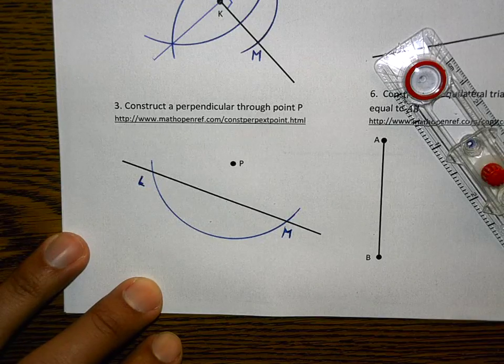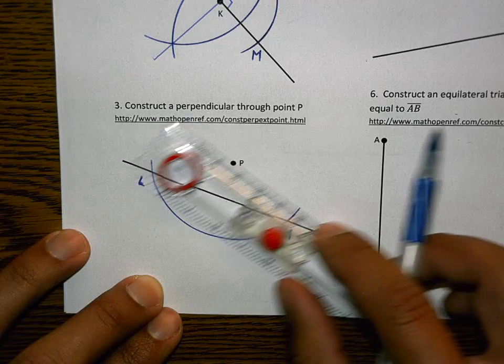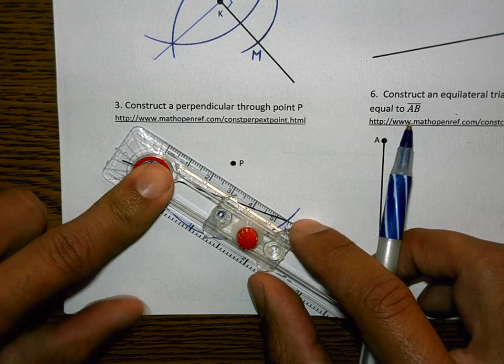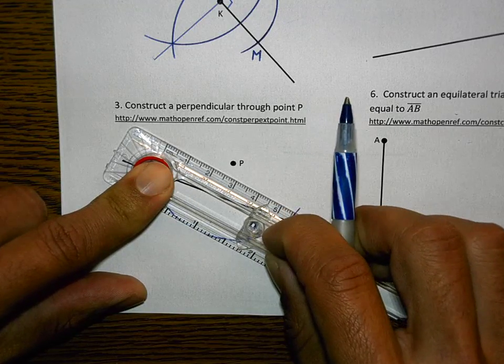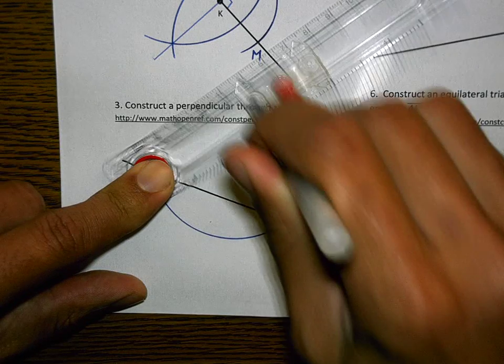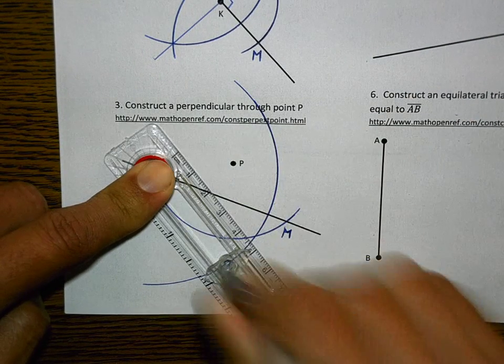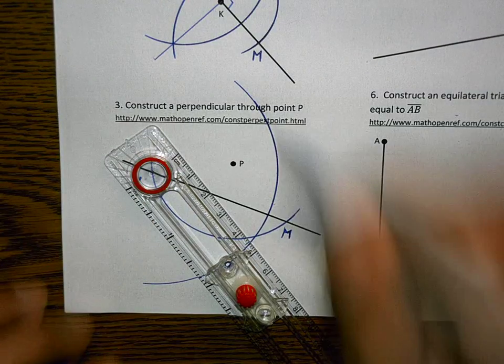Do you know what we're going to do next? Where's the bullseye go next? And then what's important about this when I'm doing a bisector, what do I have to do with my slider? More than halfway. Adjust it a little bit wider than halfway. Make your arc from L.